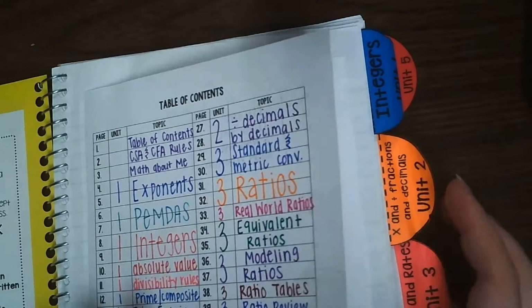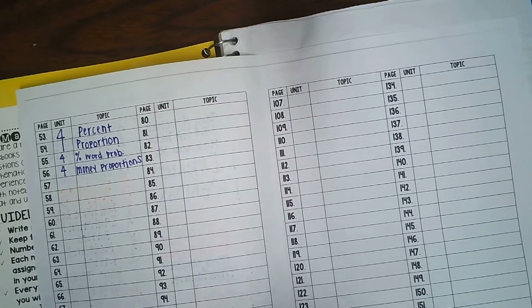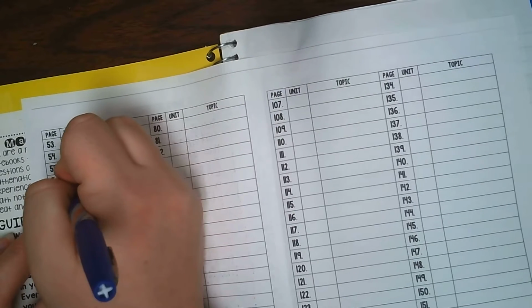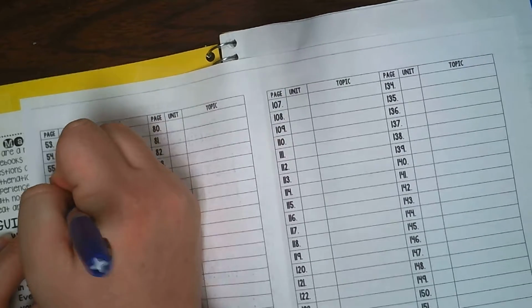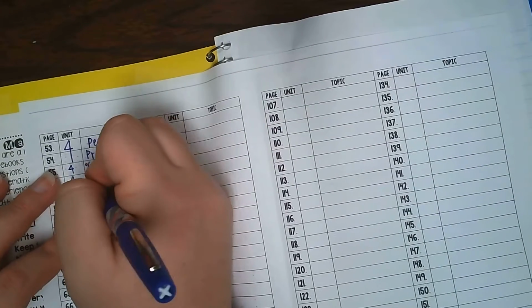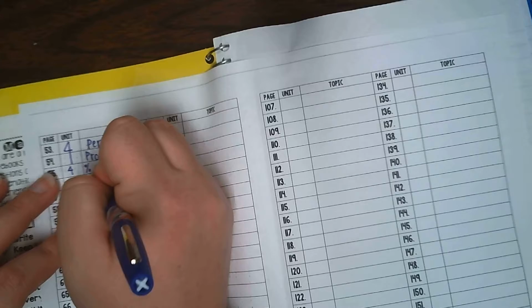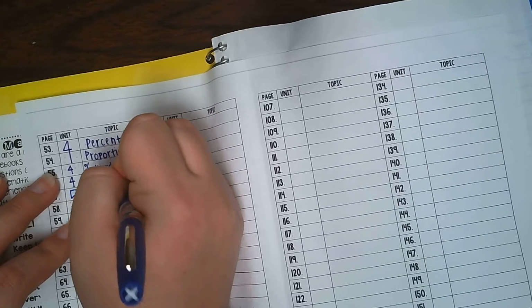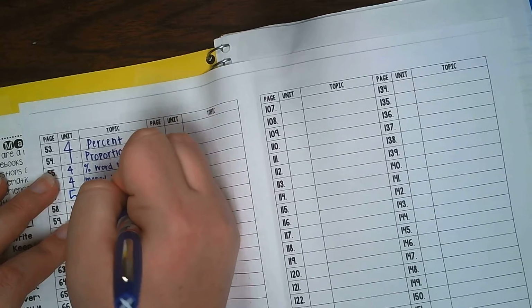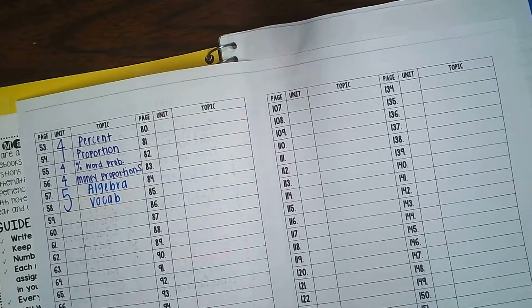So back to our table of contents. Today we are on pages 57 and 58, so that's a big 5. And we are talking about Algebra Vocab. Algebra Vocab.